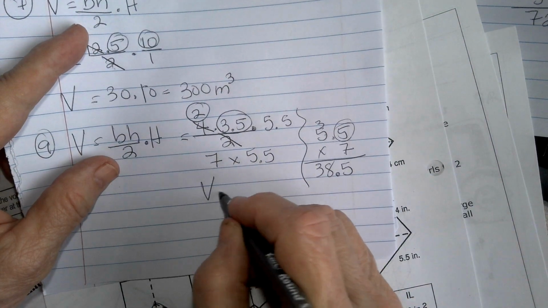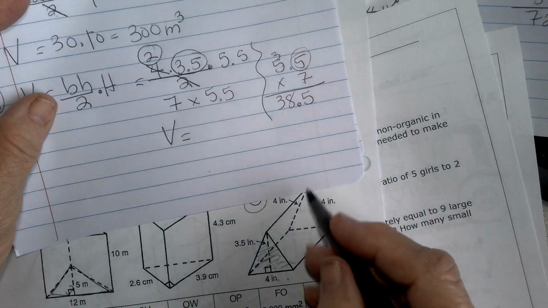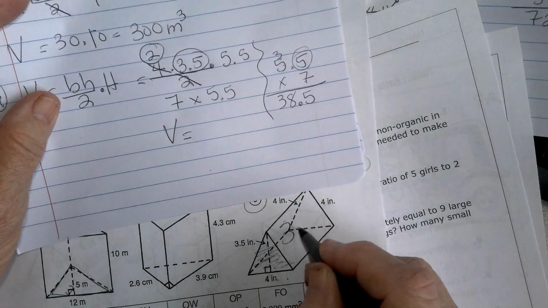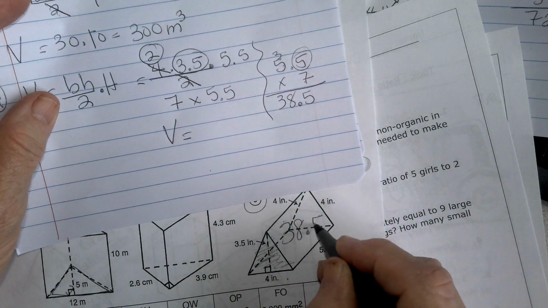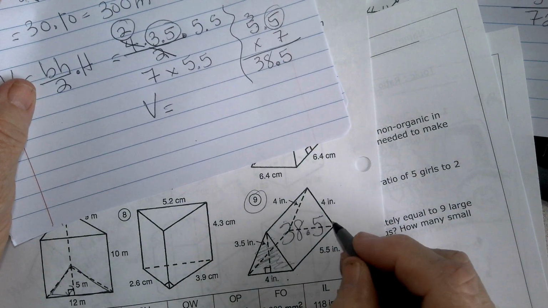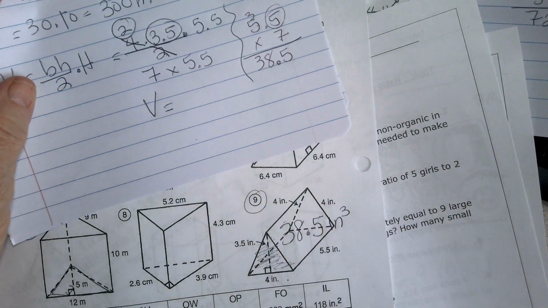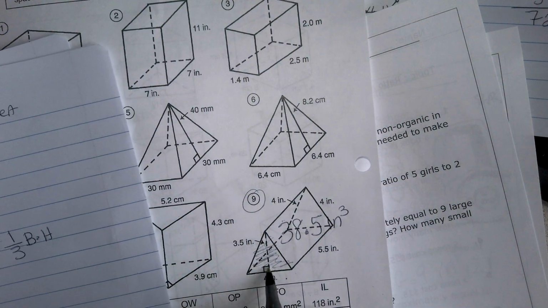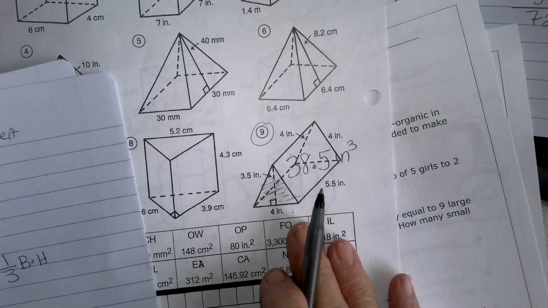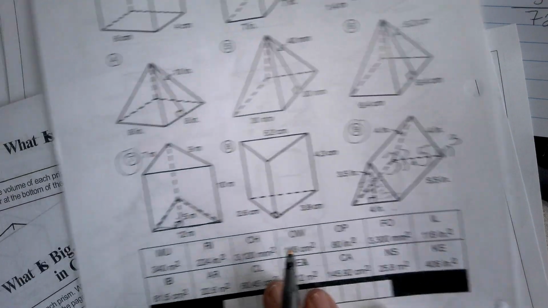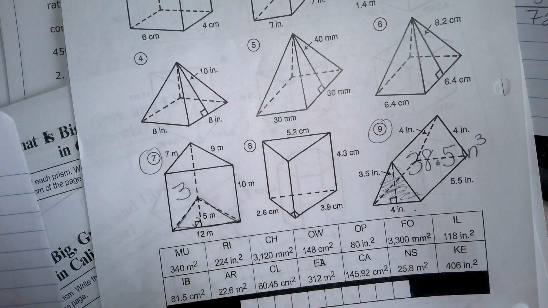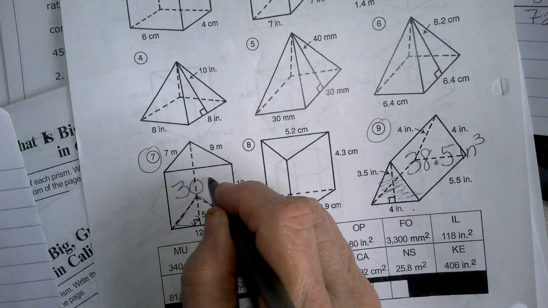So the volume is equal to, and I'll put it right in here, the volume is equal to 38.5 cubic inches. Because there's a length, there's a width, and there's a height, 3-dimensional. And these answers are not there because those answers are for surface area.